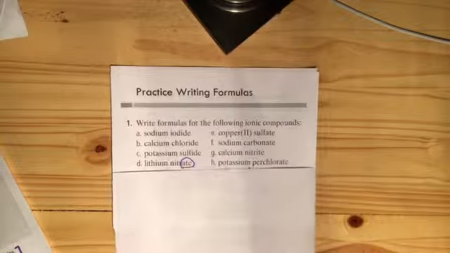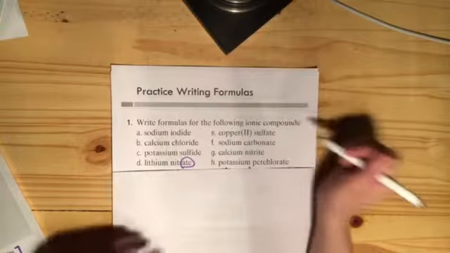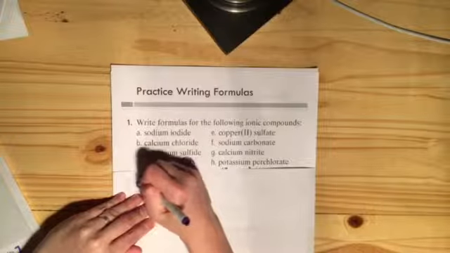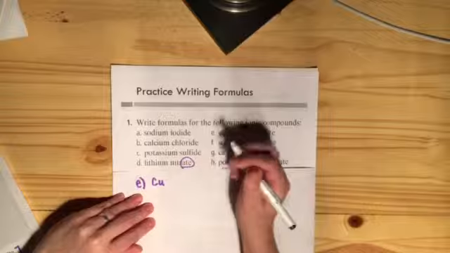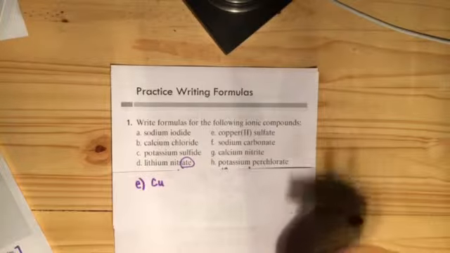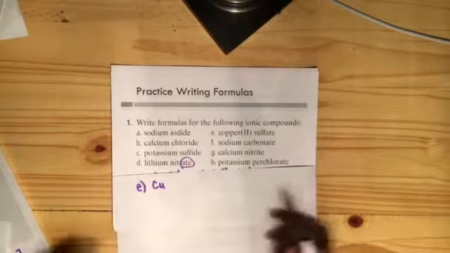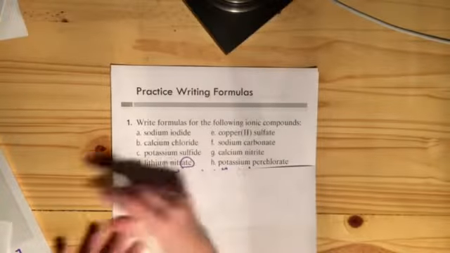And so now we have copper sulfate. That's copper. And they tell us what the charge is. So copper's here. We couldn't figure out the charge from there, but we've got a Roman numeral.